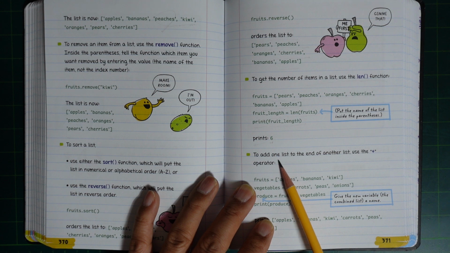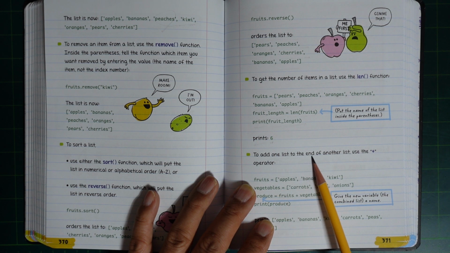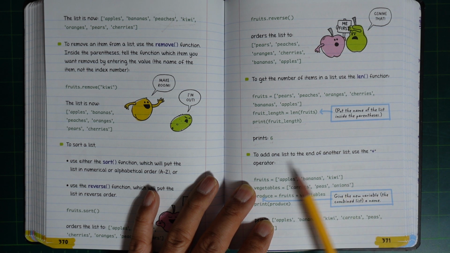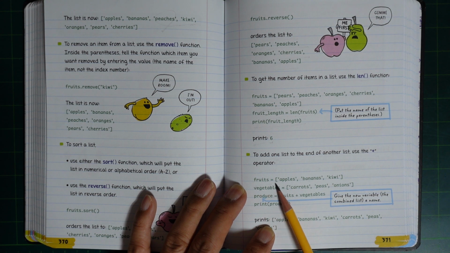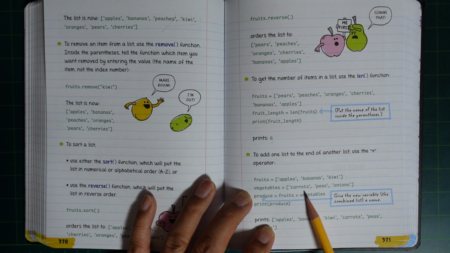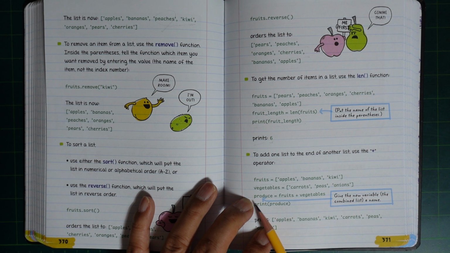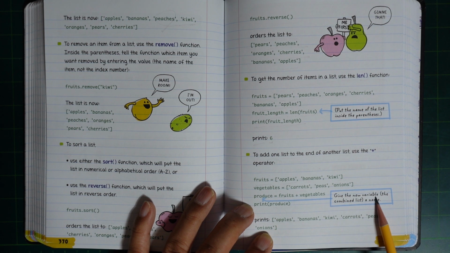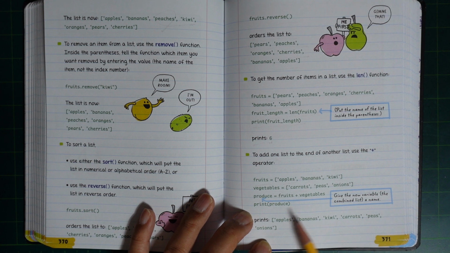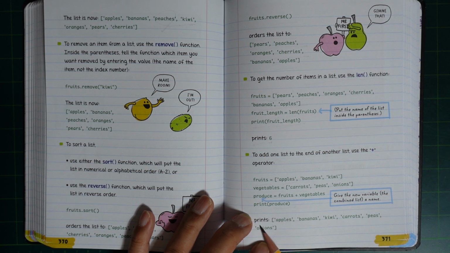To add one list to the end of another list, use the plus operator. Fruits = apples, bananas, kiwi. Vegetables = carrot, peas, onions. Produce = fruits + vegetables. Give the new variable, the combined list, a name. Print produce. This prints apples, bananas, kiwi, carrot, peas, onion.